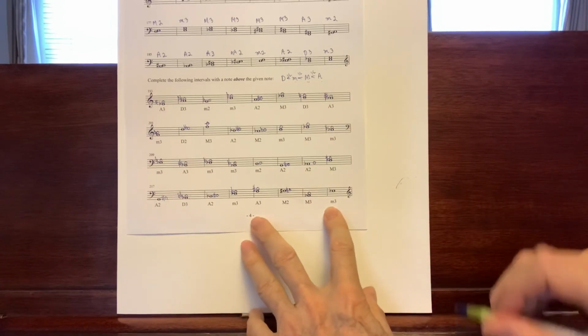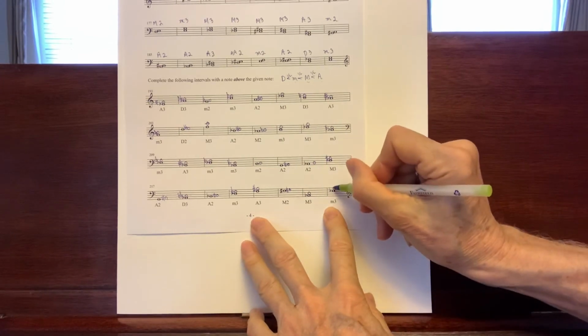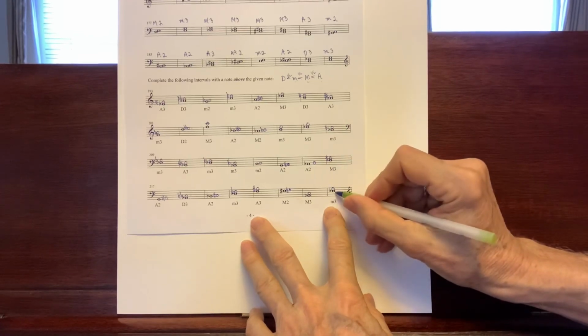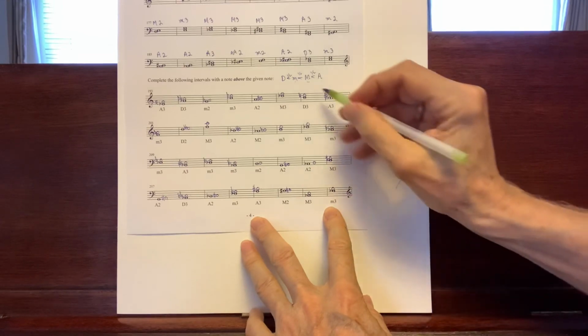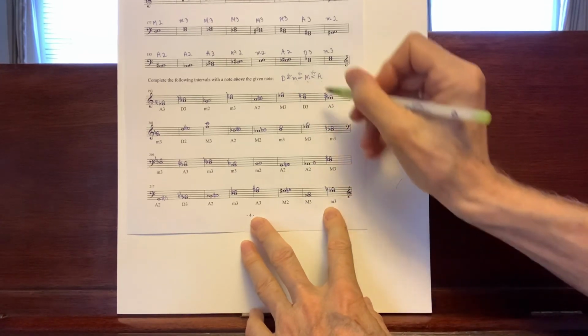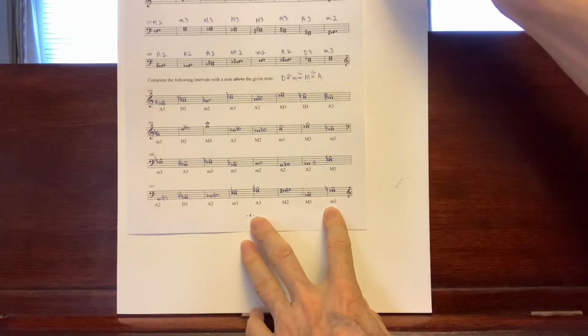And what's a minor third above E flat? It's some type of G. What do I know about my E flat scale? I know E flat to G is a major third. Therefore, E flat to G flat is my minor third.